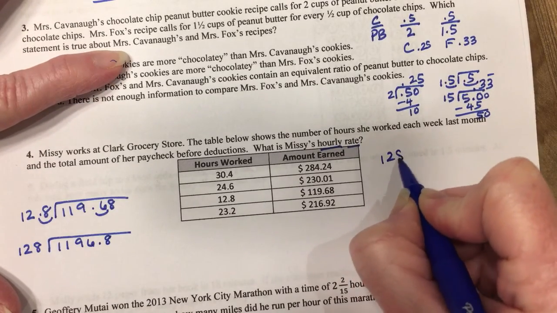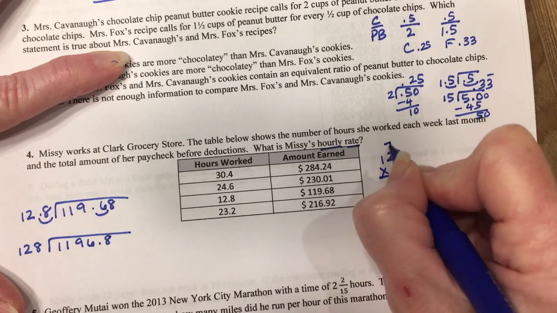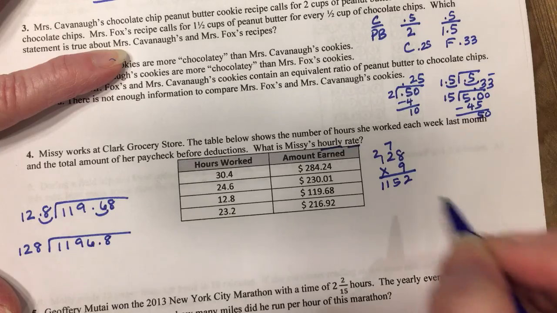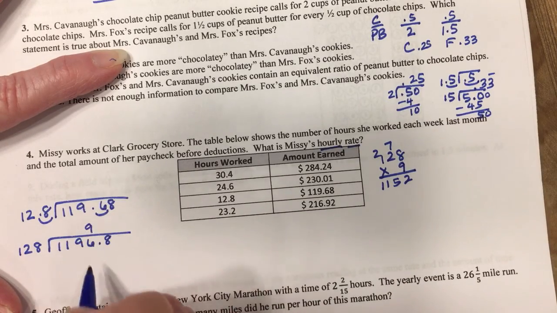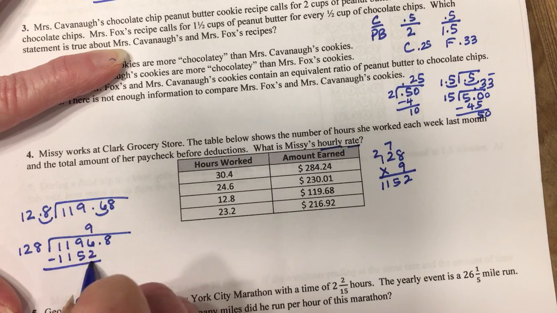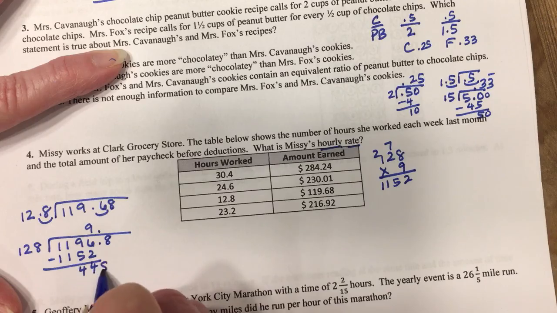So 128, let's try 9. 9 times 8 is 72, 9 times 2 is 18, plus 7 is 25, 9 times 1 is 9, plus 2 is 11. Okay, so that's pretty close. So 9 times was 1,052. I subtract, I get 44. I'm going to bring up my decimal and bring down my 8.